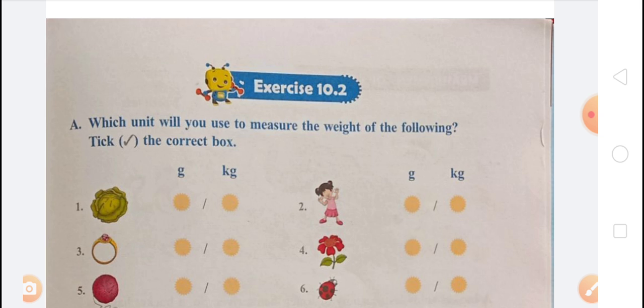Now you have to come to exercise 10.2. Let's solve it. Which unit will you use to measure the weight of the following? Tick the correct box. You can see here, first is cauliflower, and you know that the cauliflower can be weighed in kg. So you have to tick kg.